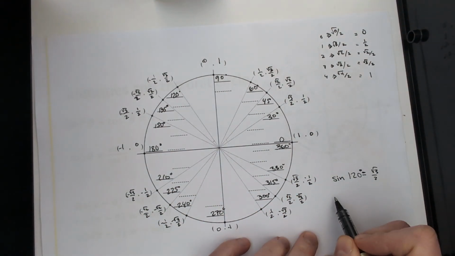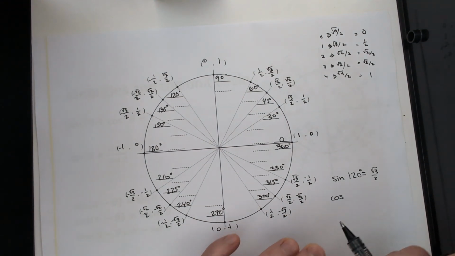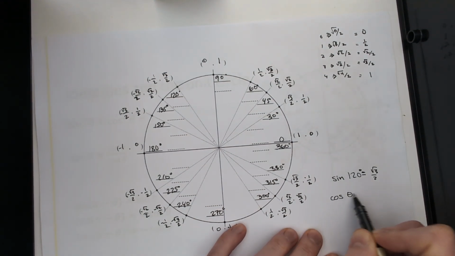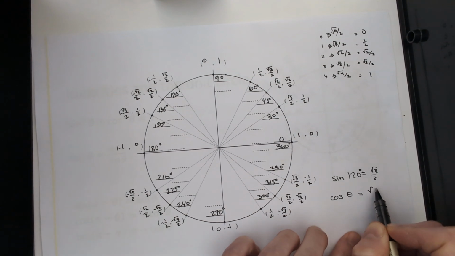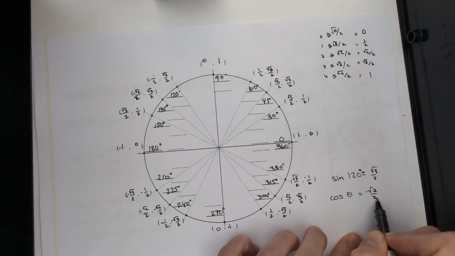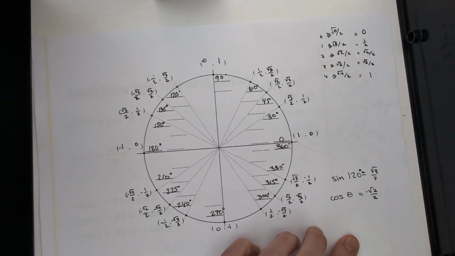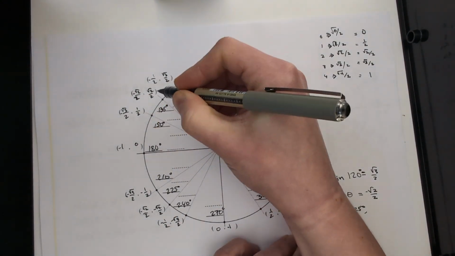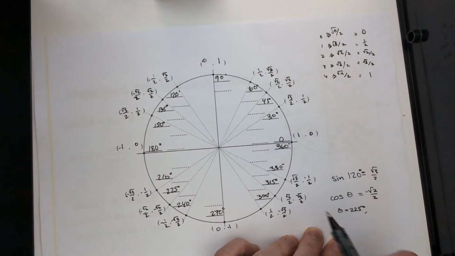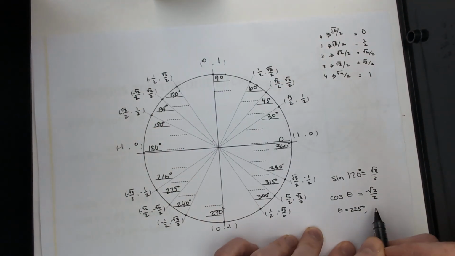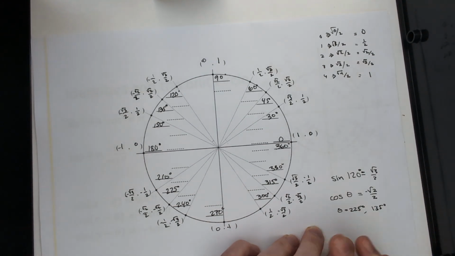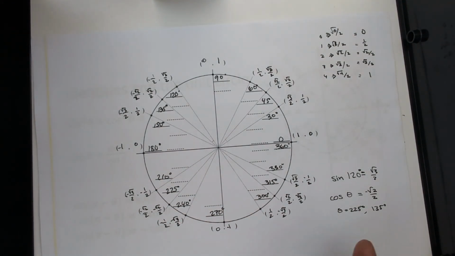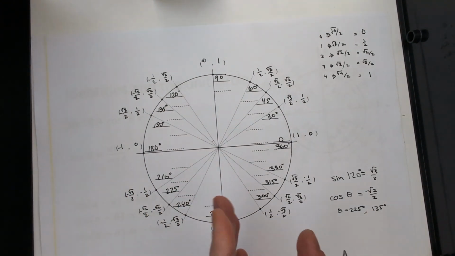You could also say, well, what angles, maybe, given a domain, have a cosine of negative square root of 2 over 2? Cosine is the x values. So here's an x value at 225 would be one possibility. Or this also has a negative square root of 2 over 2 at 135 degrees. There's an infinite number of solutions. Let's just pretend this is from 0 to 360 degrees.